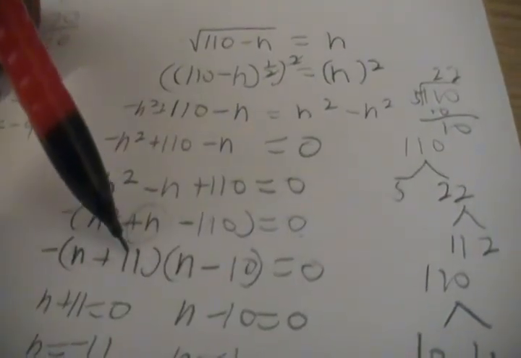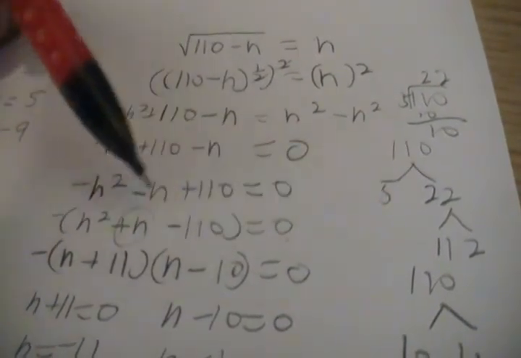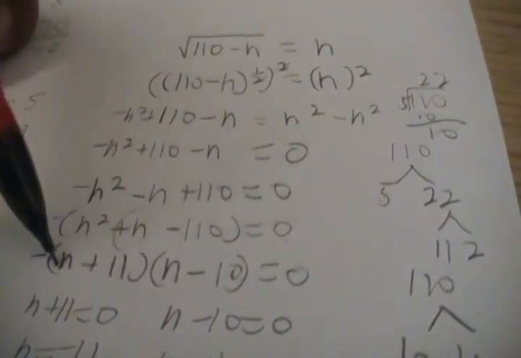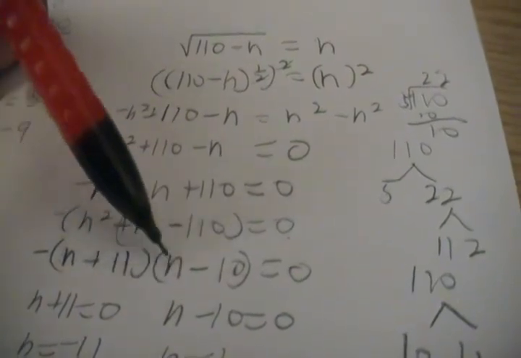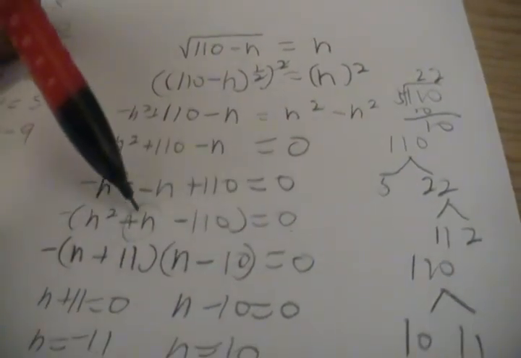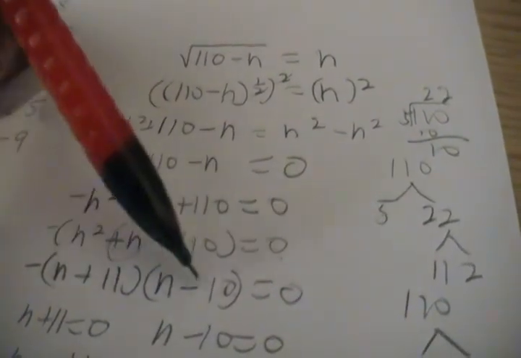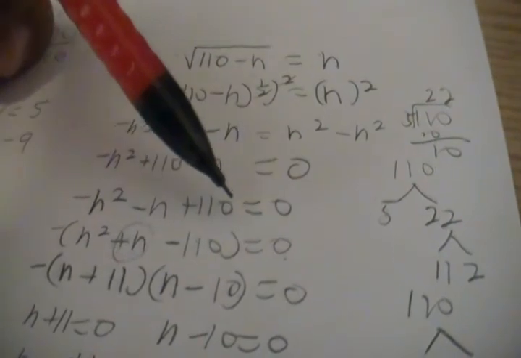When you multiply them out, they should equal the original quadratic. So n times n is n squared, n times negative 10 is negative 10n, 11 times n is 11n. If you combine 11n minus 10n, you should get n, and 11 times negative 10 is equal to negative 110.